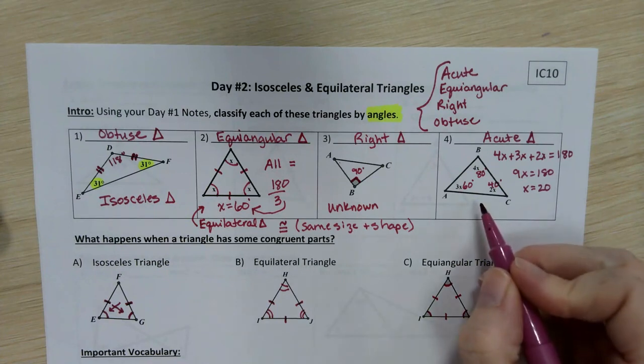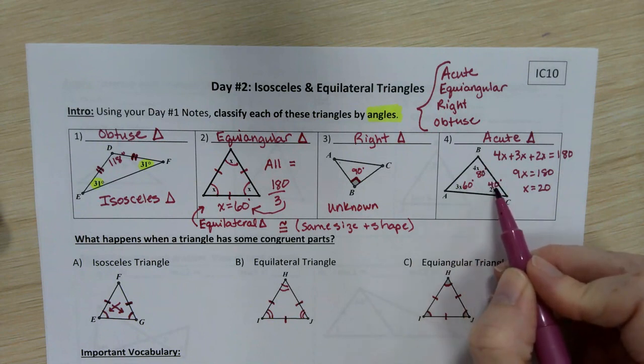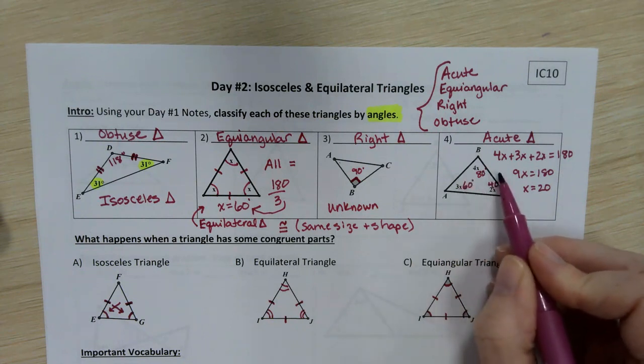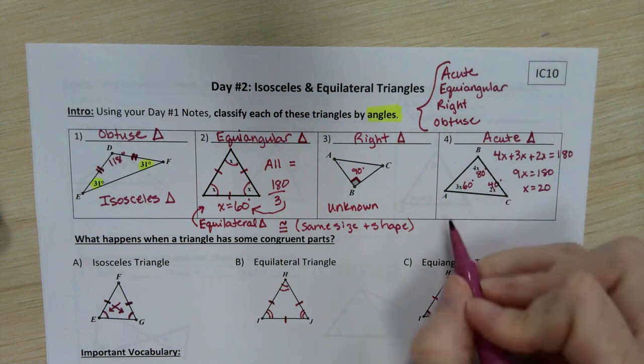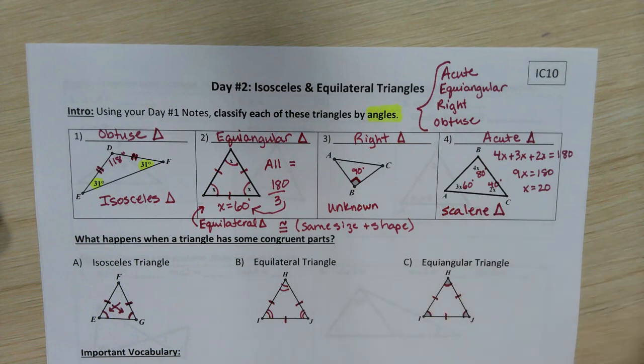But example 4, last example, all 3 angles are different. That means that all 3 sides are also different. So this one would be an example, the first one we've seen so far today, of a scalene triangle, where all 3 sides have their own unique measurements.